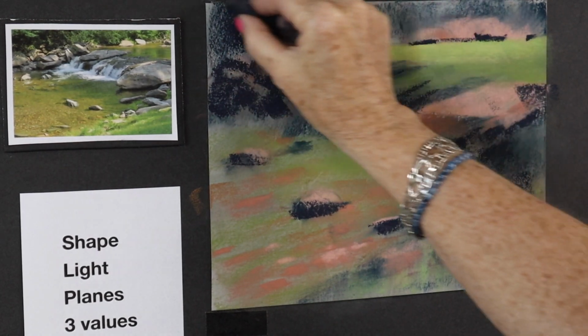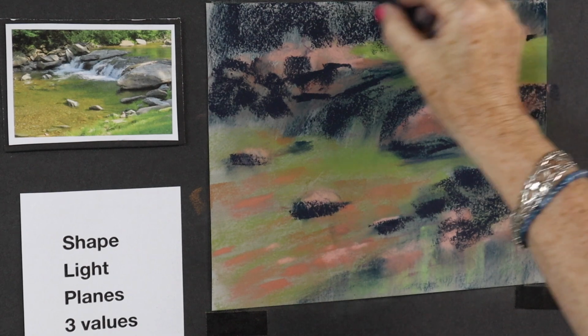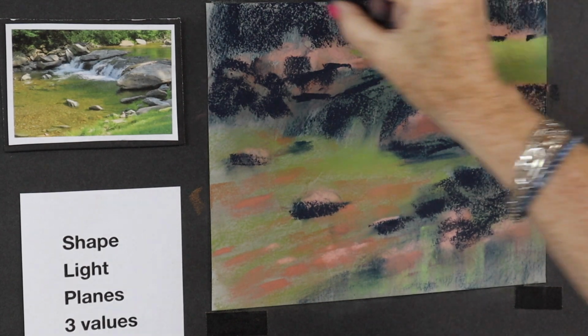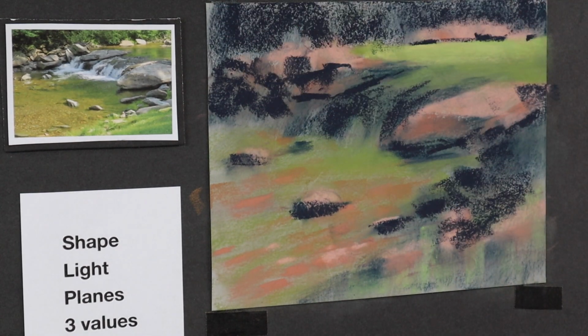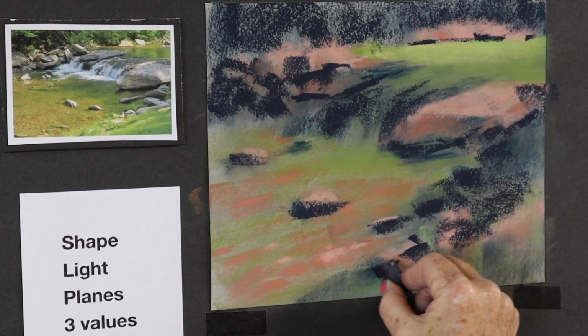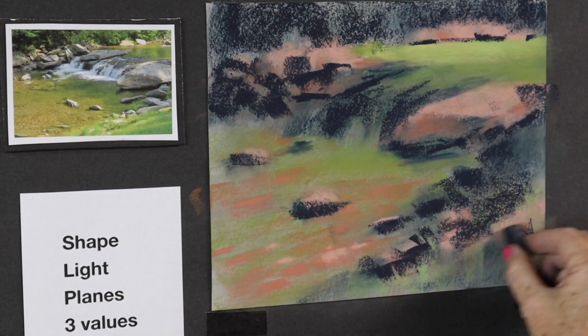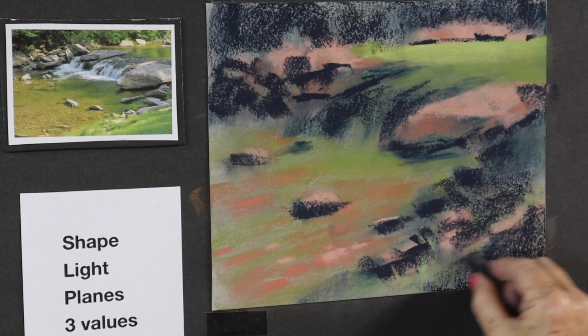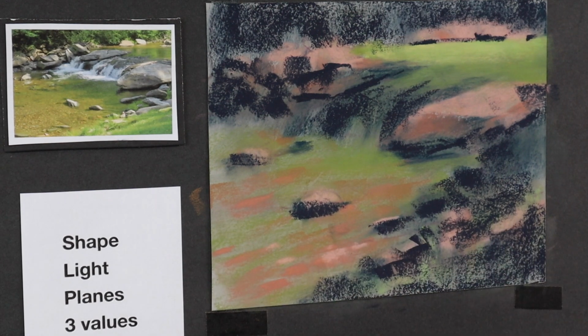block in the foliage. Even though it's going to be green, I'm going to block it in with this dark blue to begin with. What about the foreground? I just need to give some shadows to some of these rocks. And I'm just going to darken this foreground area. That's one layer of dark.